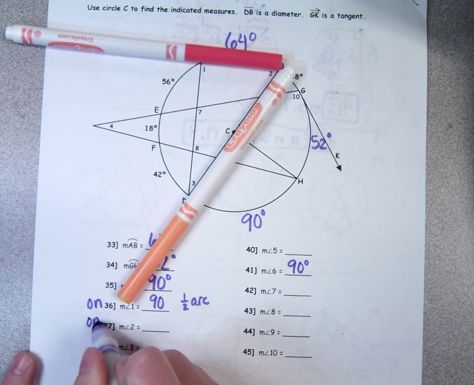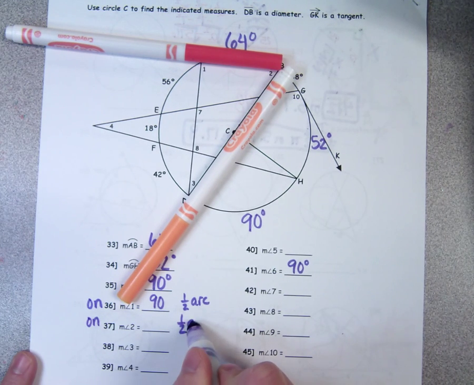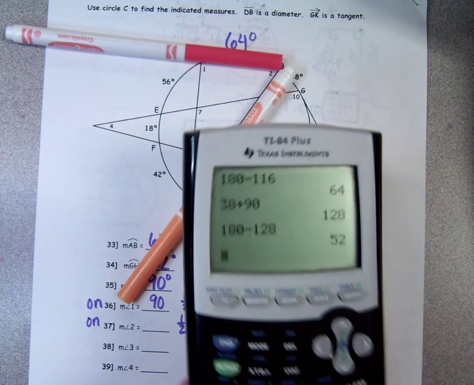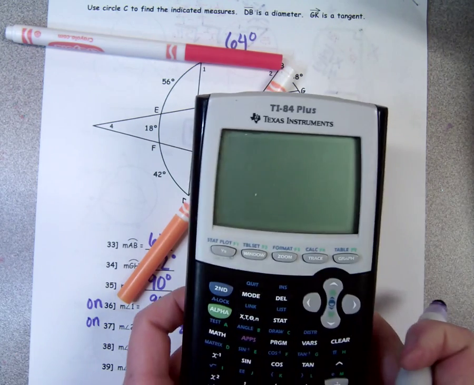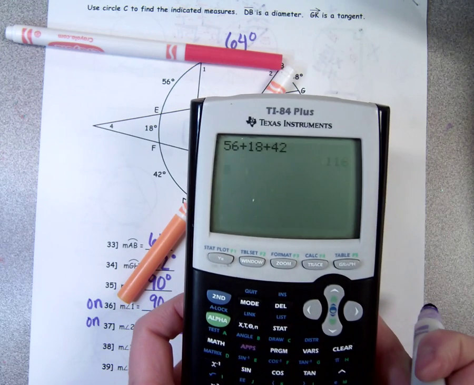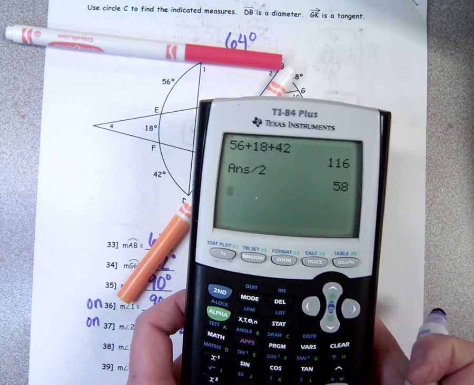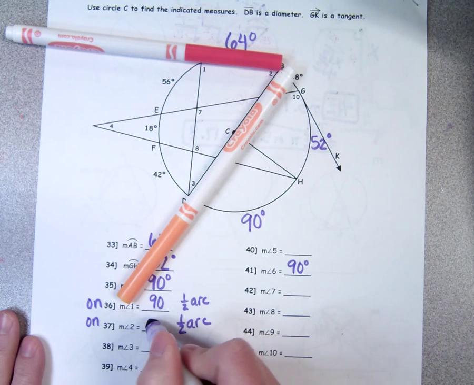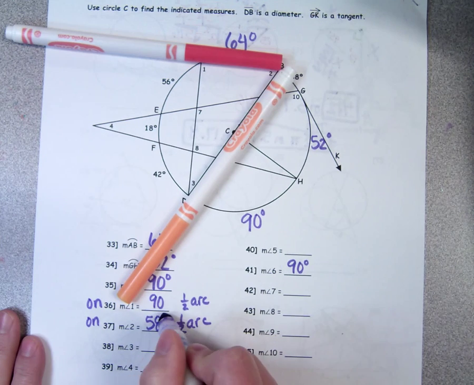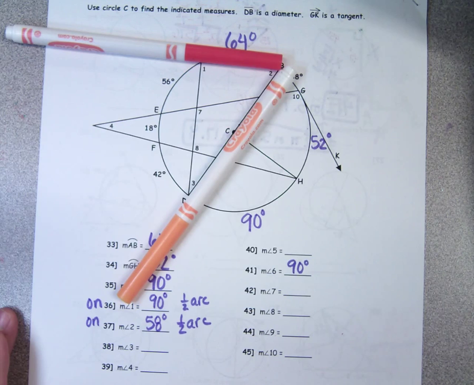I'm just going to add those up and divide by 2. So it's going to be 58 degrees. I'm not writing down all my work here, so if you need to, write it down for yourself.